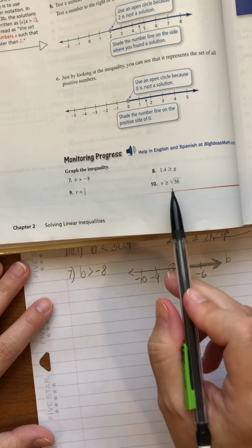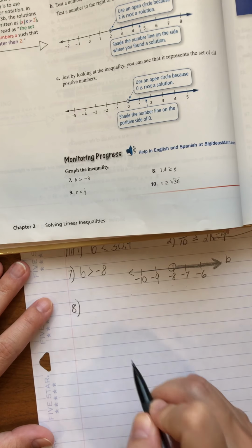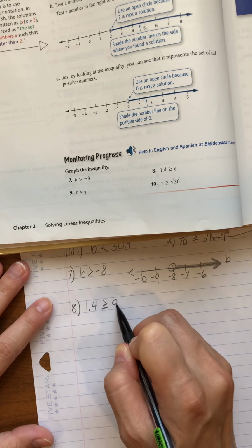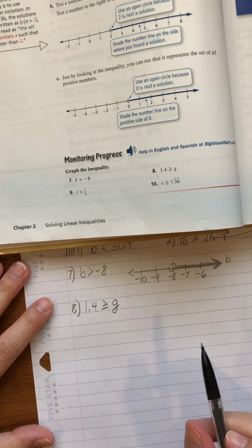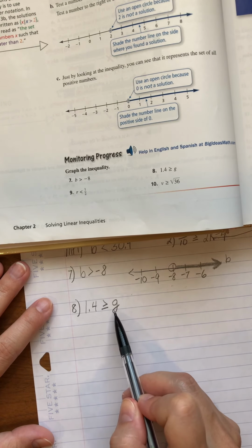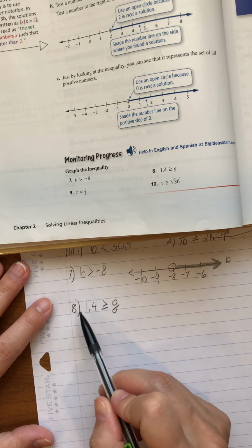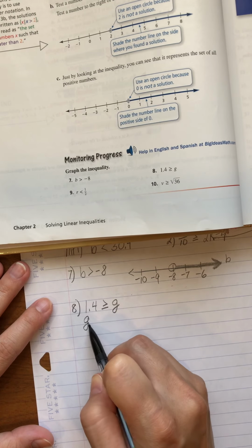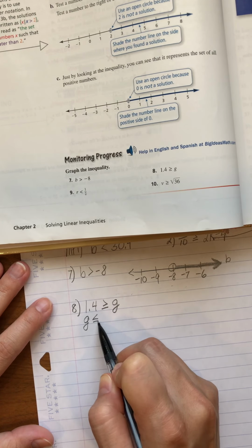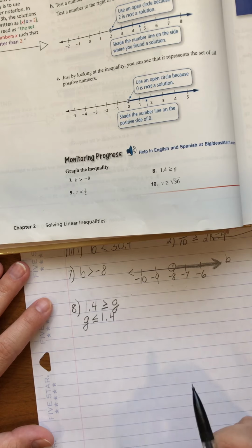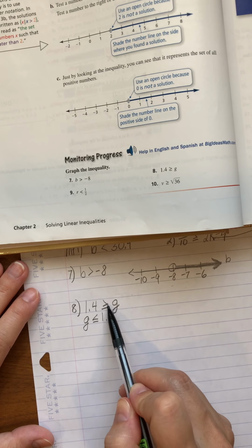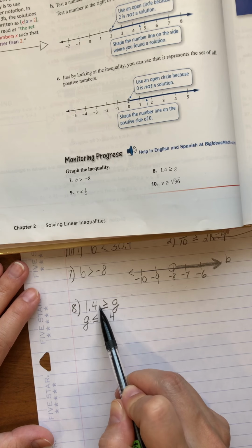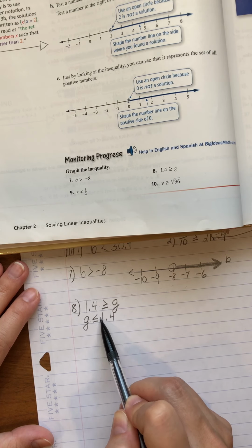Okay, let's do another one. We're going to do number 8. Number 8 here says 1.4 is greater than or equal to g. Like I said before, I don't like when the variable's on the right side of the inequality. I'm going to rewrite this inequality so it can be on the other side. So let's change it so that g is less than or equal to 1.4. Notice how when I changed it, it was pointing at the g and it's still pointing at the g. It was open to 1.4, it's still open to 1.4.